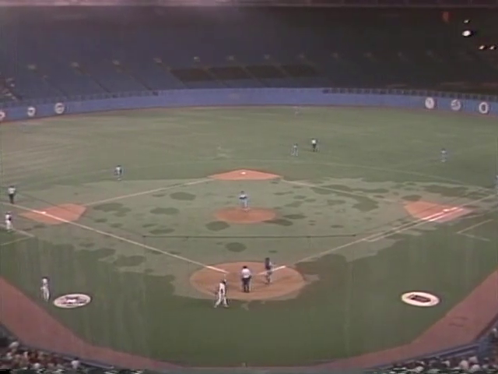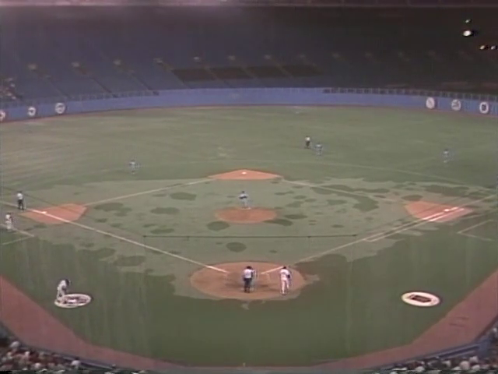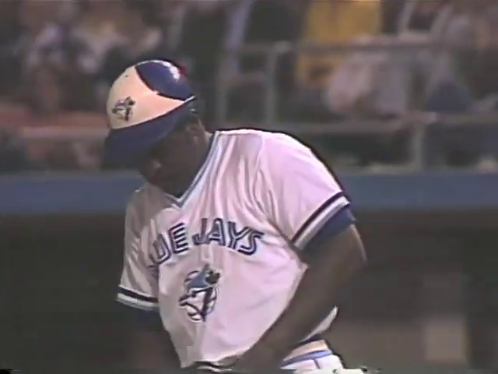The first baseman, number 10, John Mayberry. Big John Mayberry's the hitter with 1 out. Mayberry's grounded out to Frank White. Popped out to Freddie Patek.